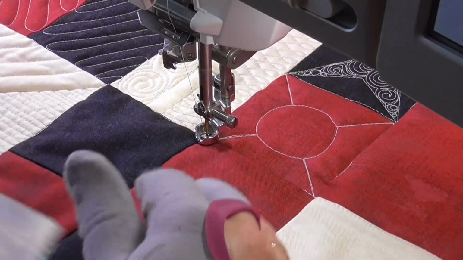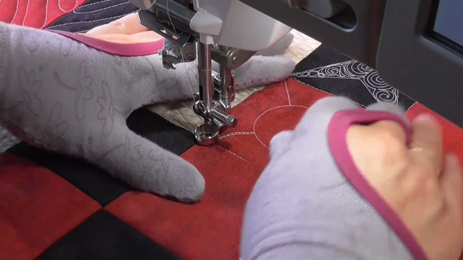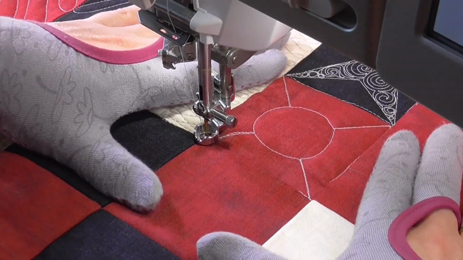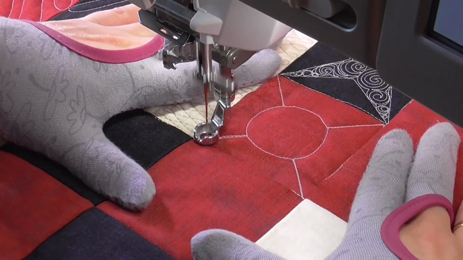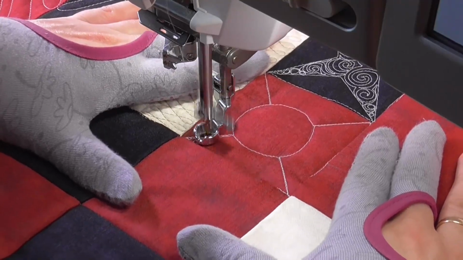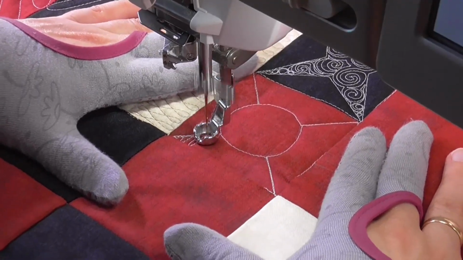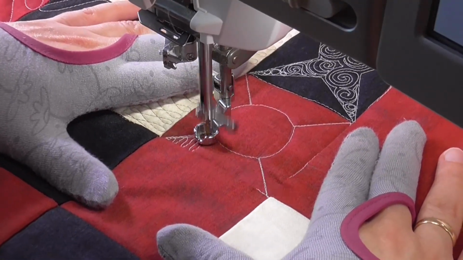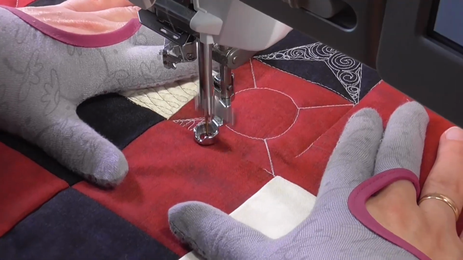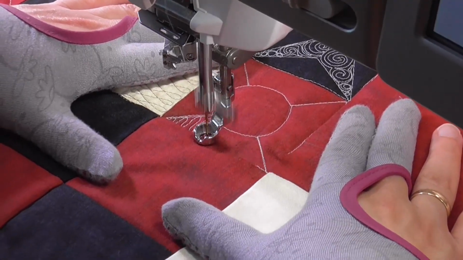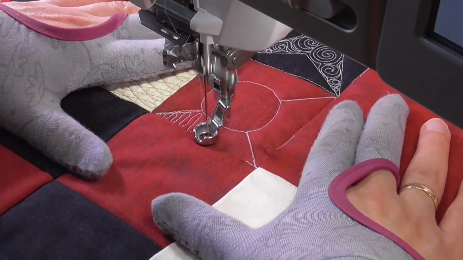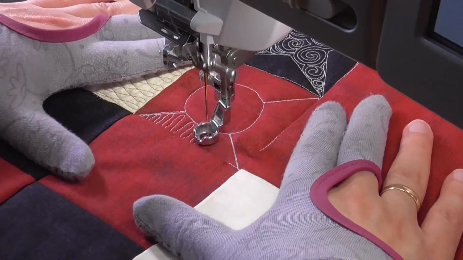I never took a quilting class, so everything I'm showing you here I learned on my own, sometimes from books, sometimes from videos, but I had to put it into use on my own and understand the principle.